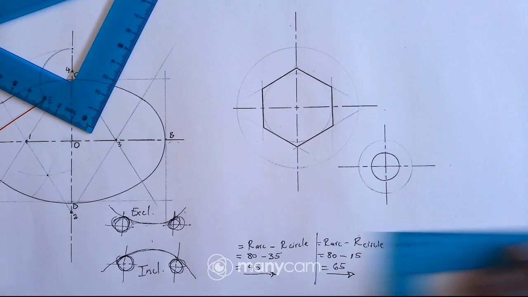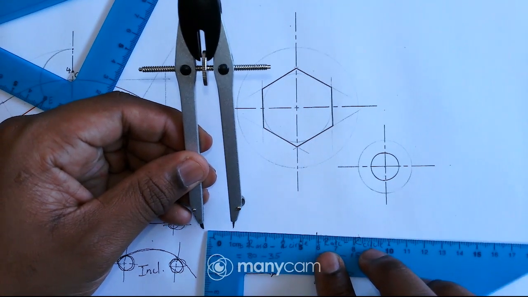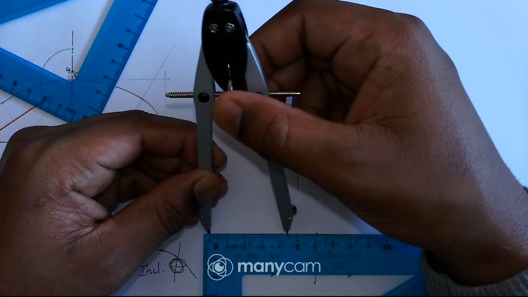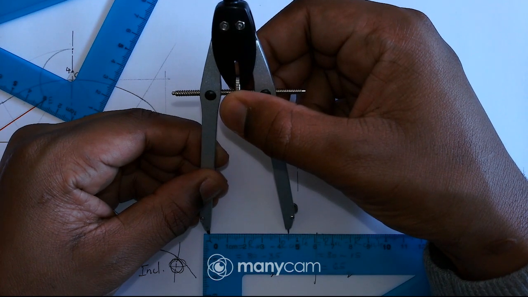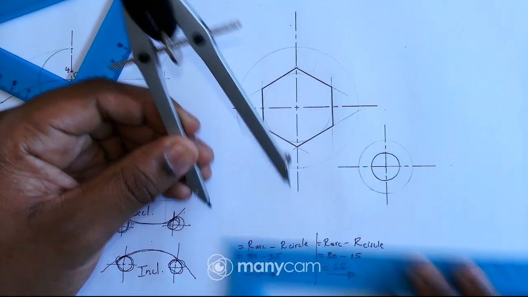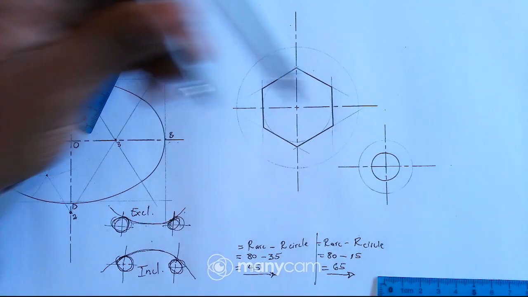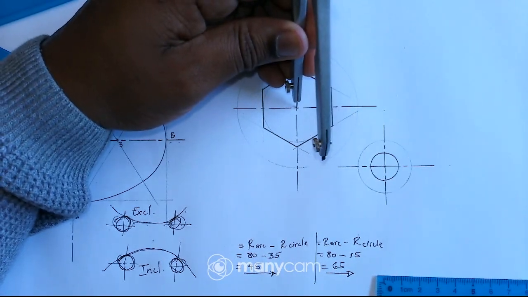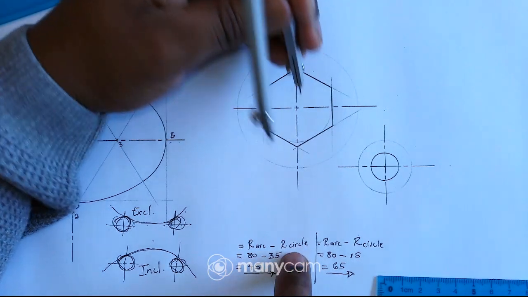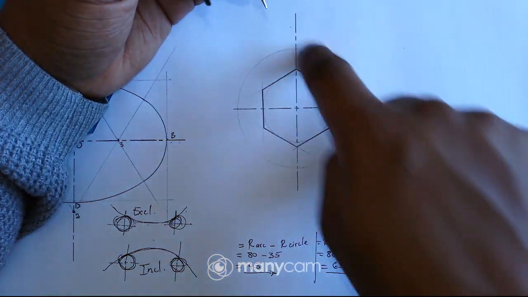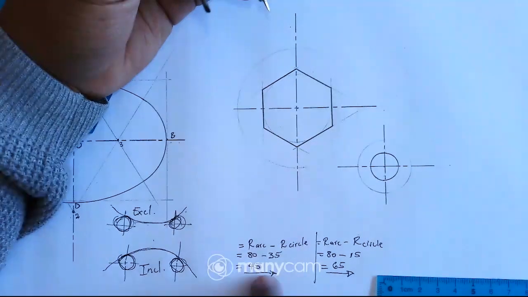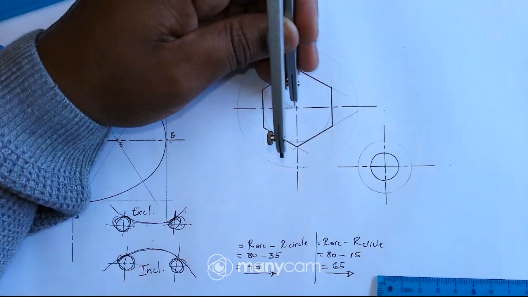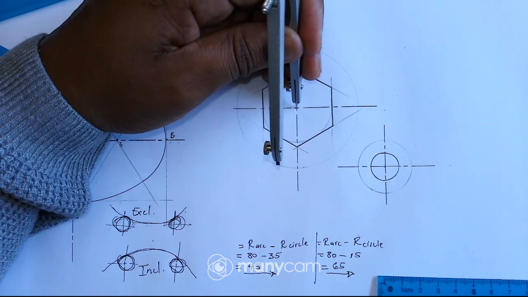I'll start with this 45. Obviously I'll have to measure 45 there, so this is 45 right there. Okay, so obviously I put my compass on the center point. Why? Because I used the circle radius. Obviously this measurement is for the bigger circle, right? So it's 45. That means I'll have to put my compass at that center point there.